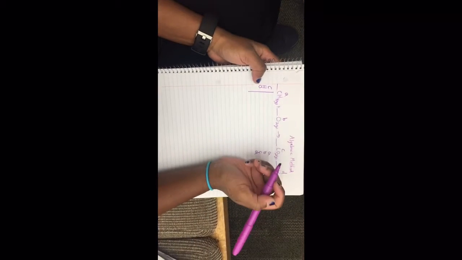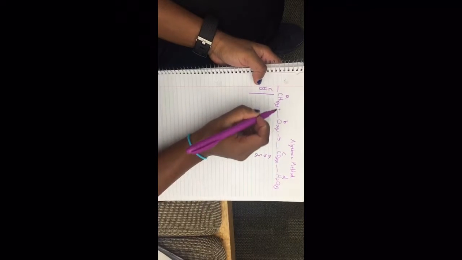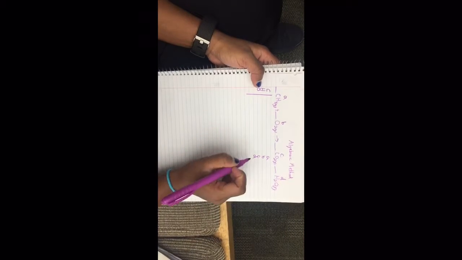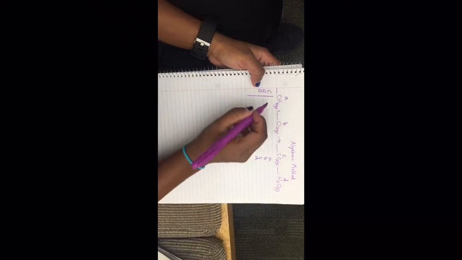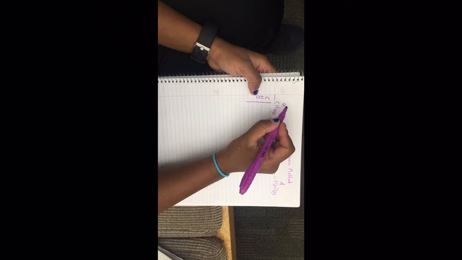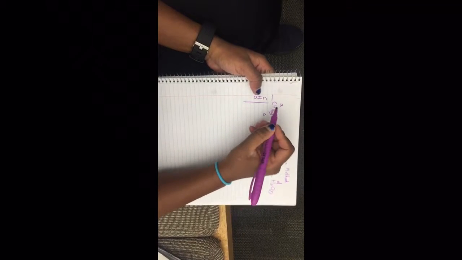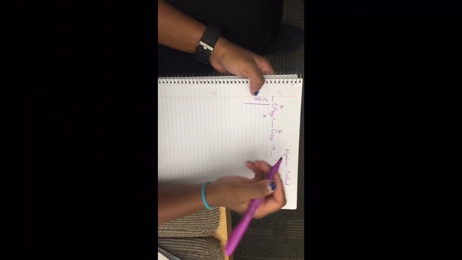So the next step is to create variable equations using the subscripts as coefficients to tie all of the elements back together. So we have variable A, and we have carbon and hydrogen attached to it.